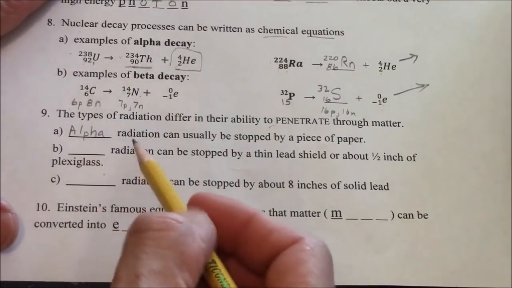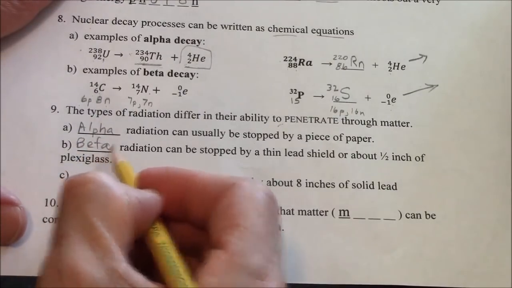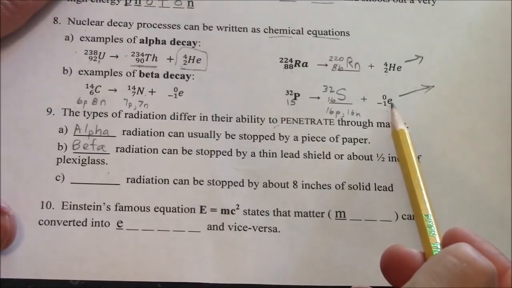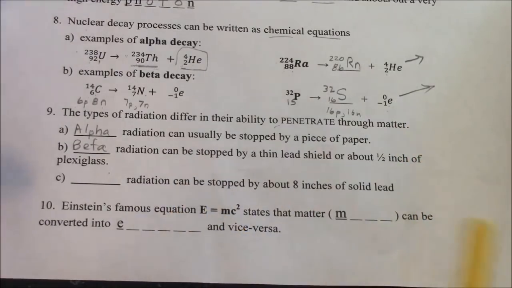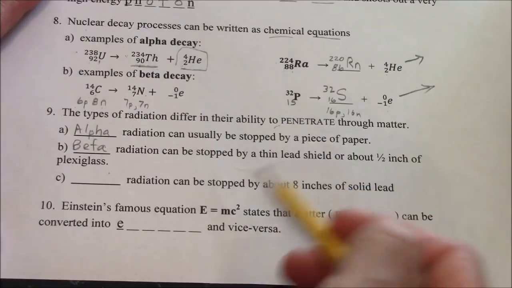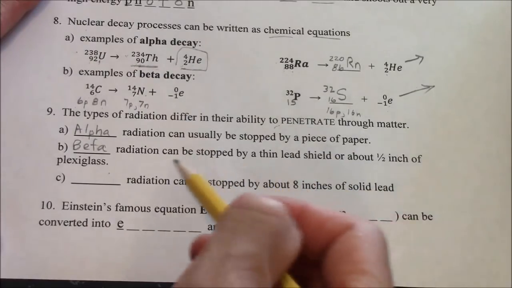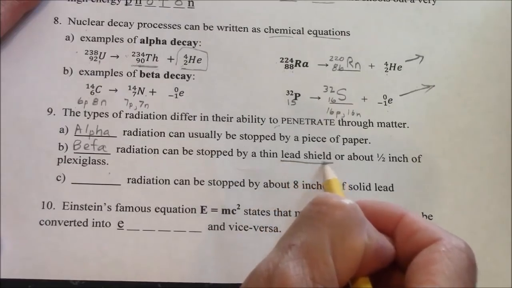The next form of radiation, beta radiation, is much harder to stop. The particle is small. It's a high-speed electron. It therefore can go through what we consider solid material. So it can go through paper, and it can go through cardboard, it can go through your clothes. It may even go through your entire body. But it's typically stopped with perhaps a shield of lead.